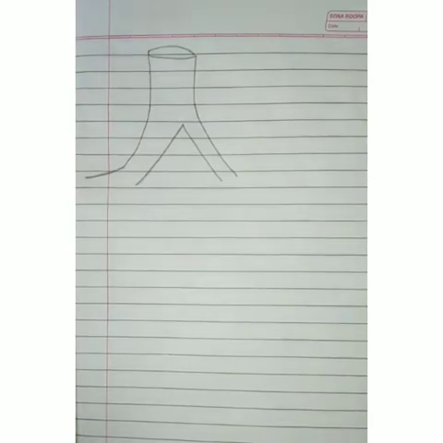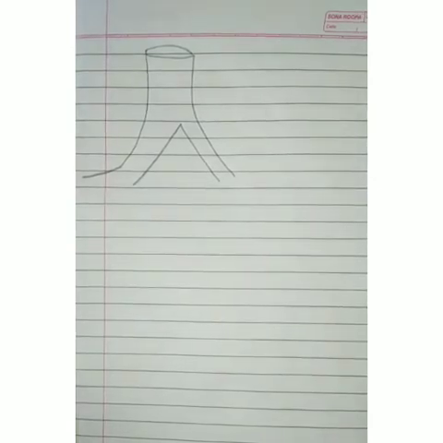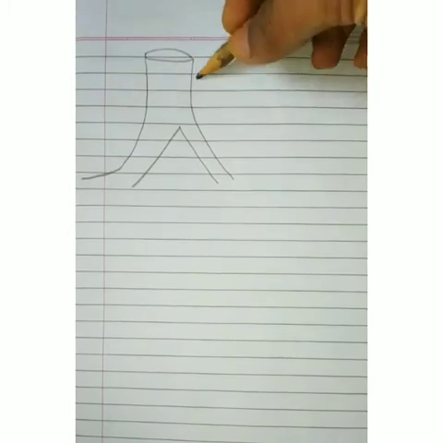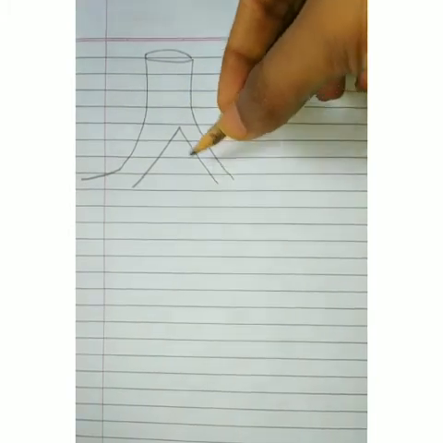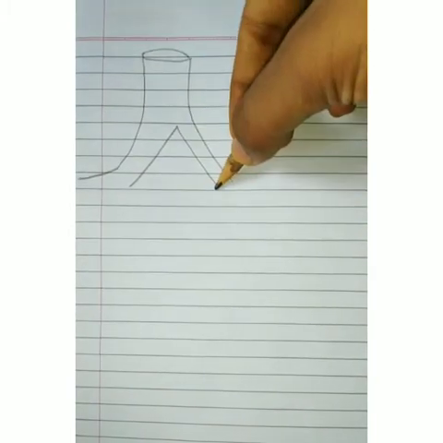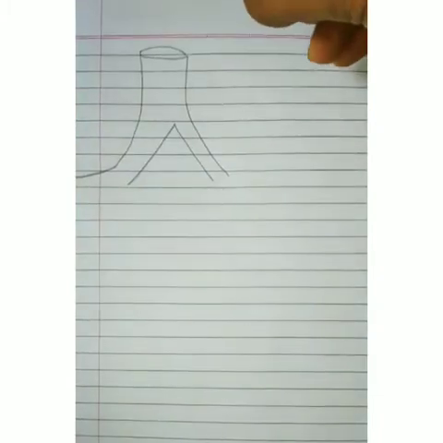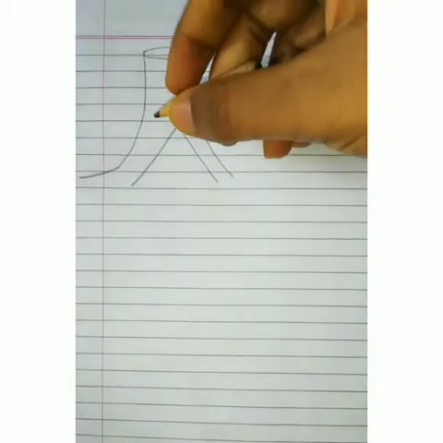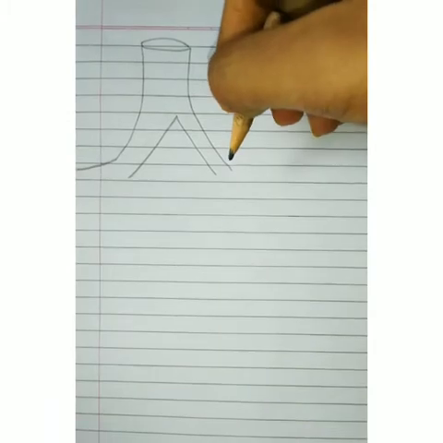Let us study about bronchopulmonary segments. Bronchopulmonary segments are well-defined, wedge-shaped sectors of the lung, which are aerated by bronchi. This is the trachea, which divides into two primary bronchi. The right lung has 3 lobes and the left lung has 2 lobes.